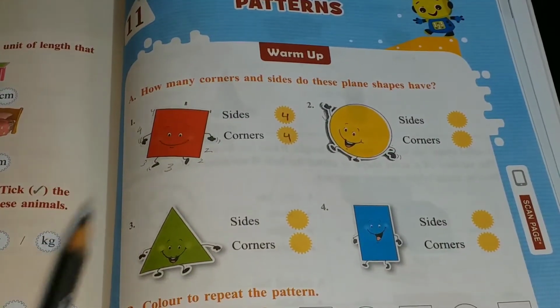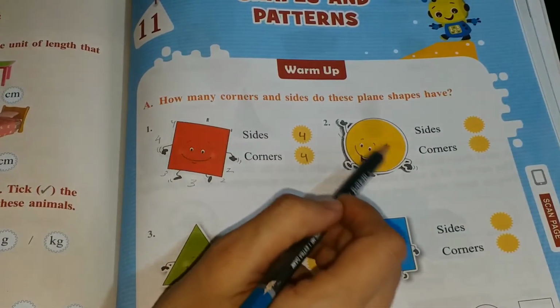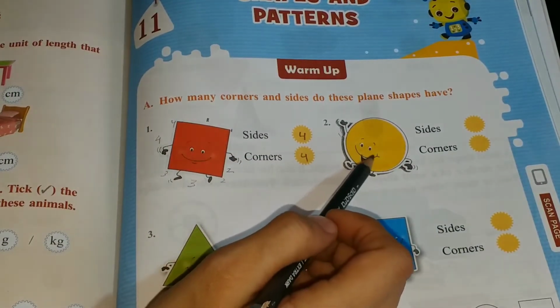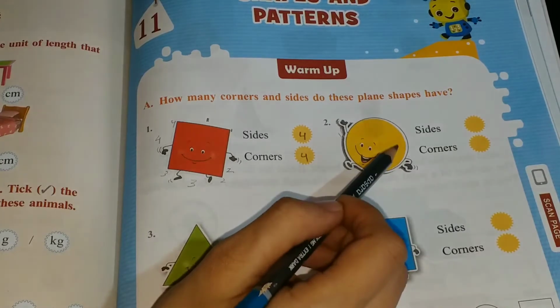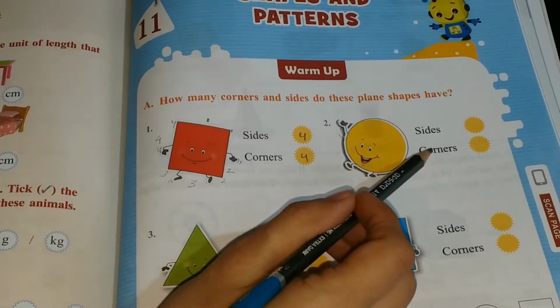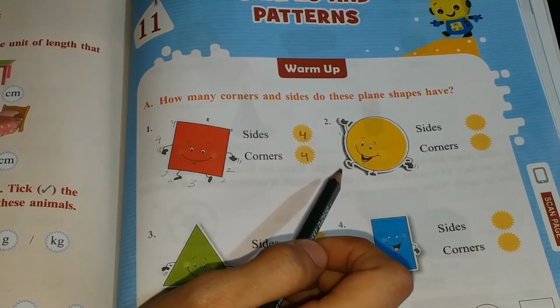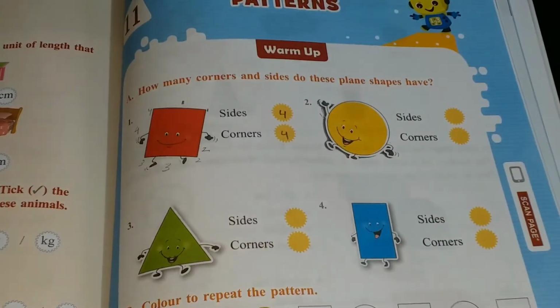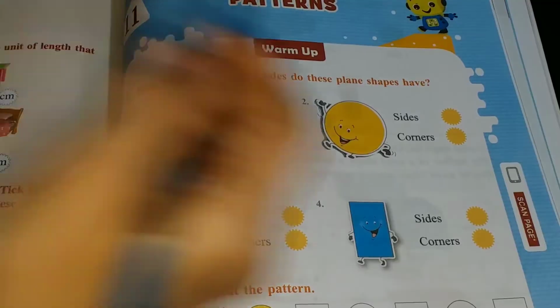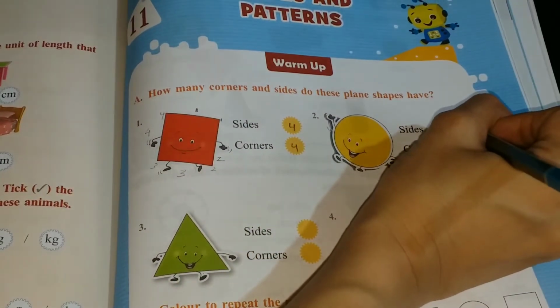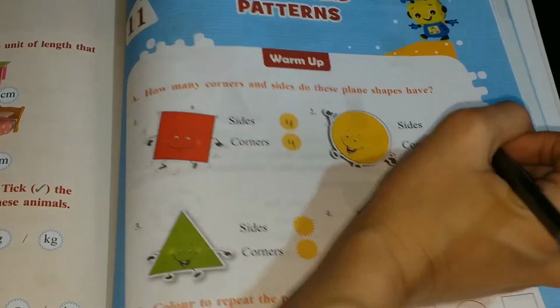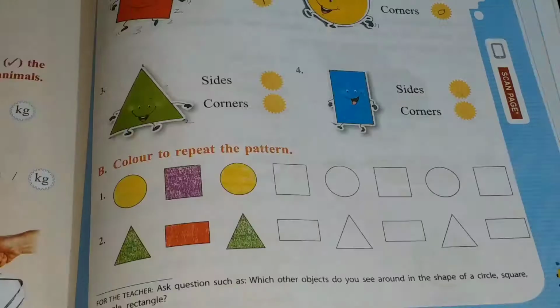Now see further, children. This is a circle. How many sides are there in a circle? There is no side in a circle. Corners? There are no corners in a circle. Okay? So what you will write over here? 0. 0 means nothing. Okay?